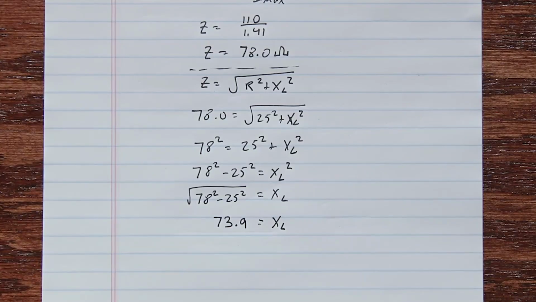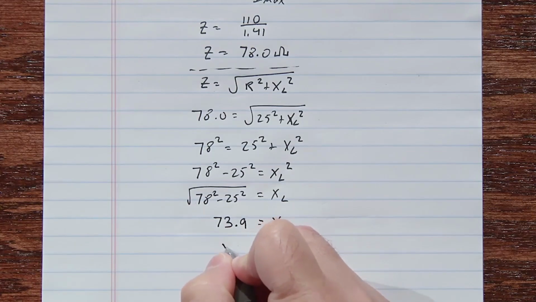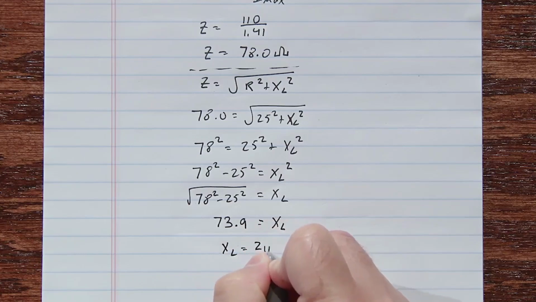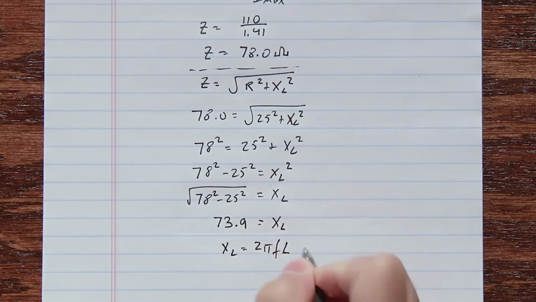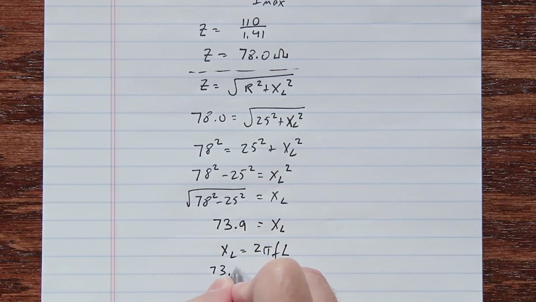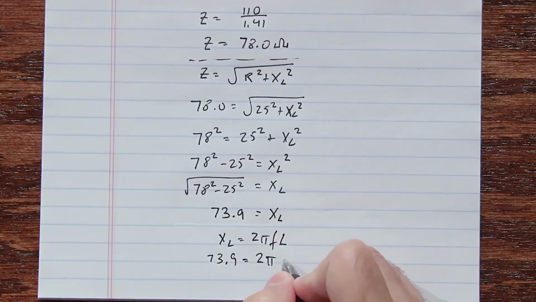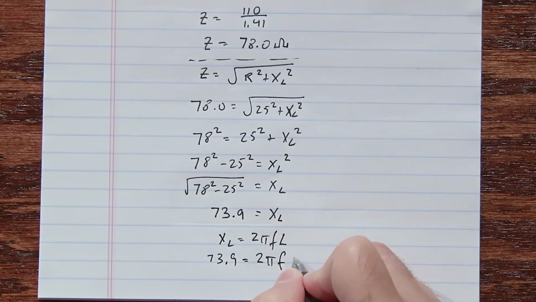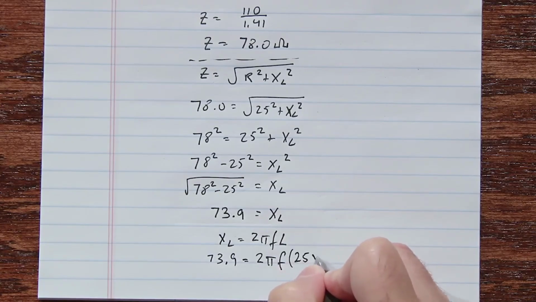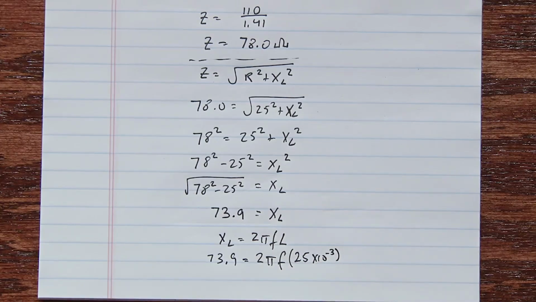The inductive reactance depends on the inductance and the frequency. So X sub L is equal to 2 pi f L, or X sub L being 73.9. That is equal to 2 pi times the frequency times the inductance of 25 times 10 to the minus 3.